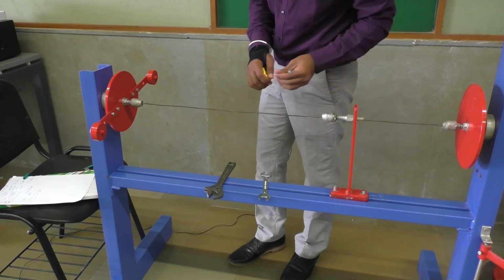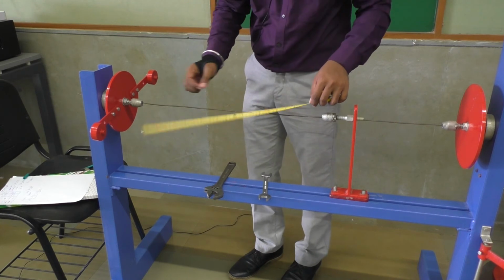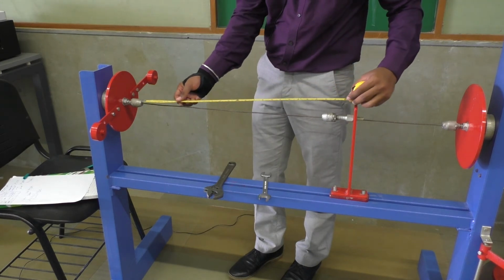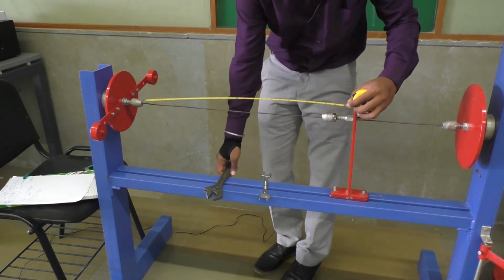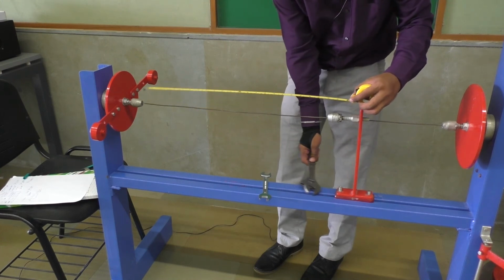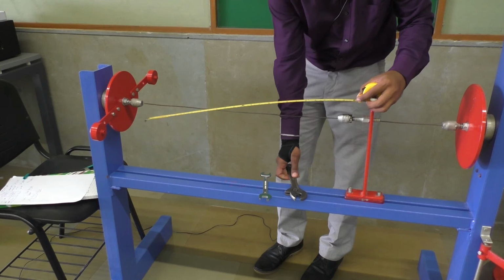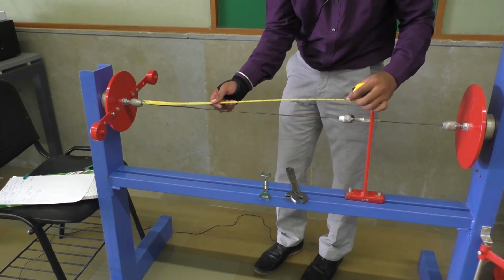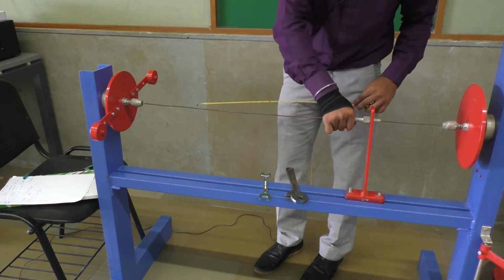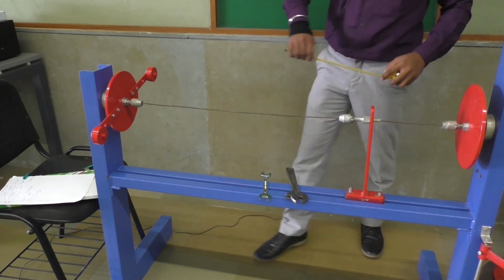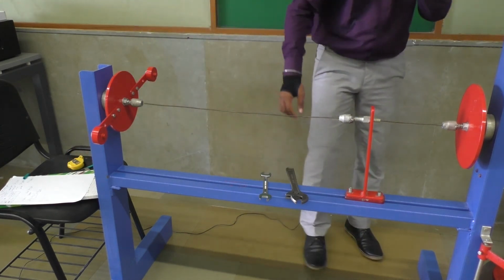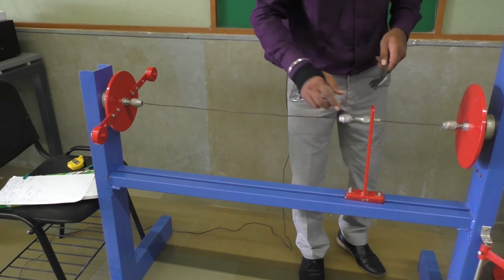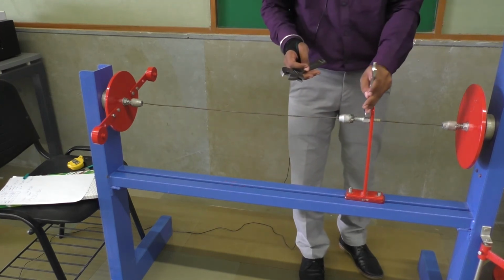So 0.60. So this is 0.60. Set. First we'll tighten this one, else there will be error in the readings.